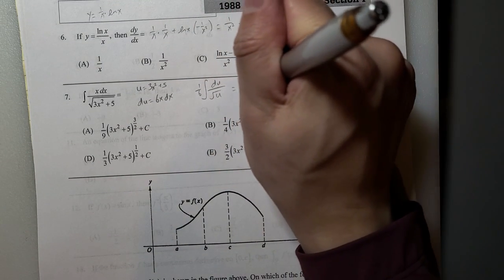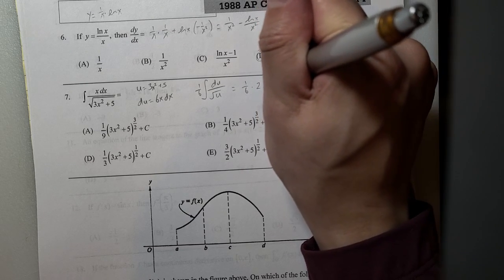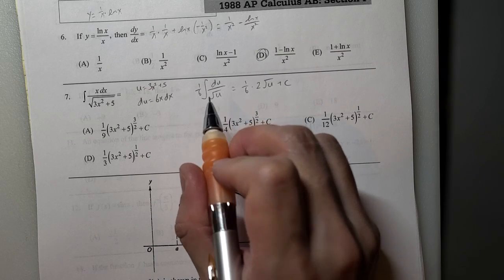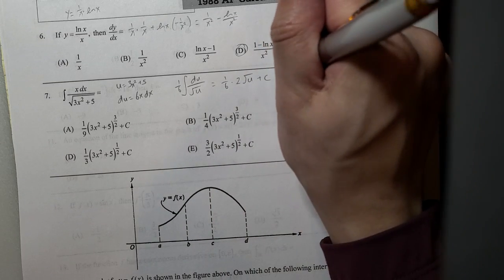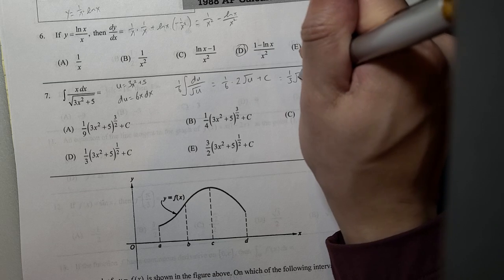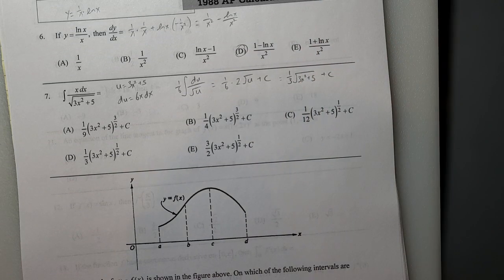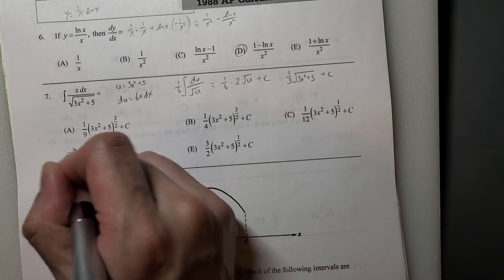That's equal to a sixth times, what would that be? 2 square root u plus c, because this is u to the negative half and we just did a power rule. So it'll be 2 root u plus c. So this is a third square root of what's u, 3x squared plus 5, plus c. That is D. Yes, 79% of the people got that right.